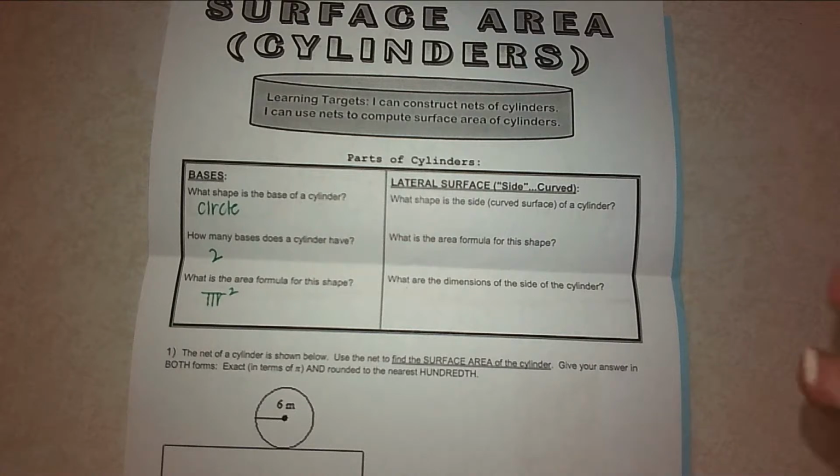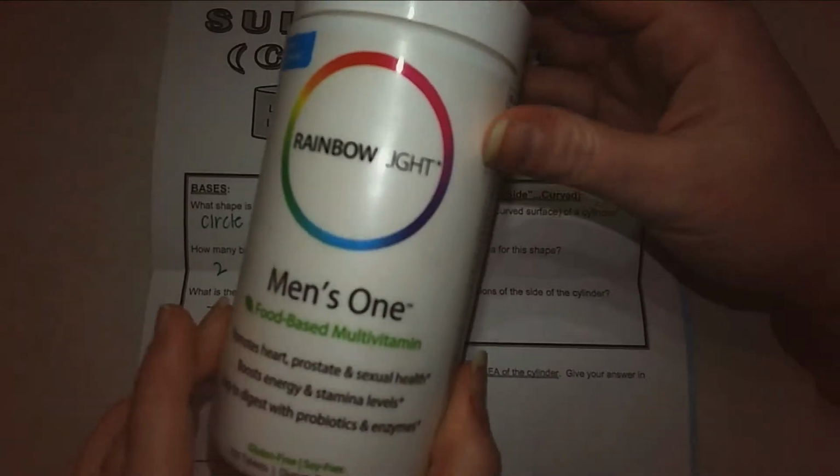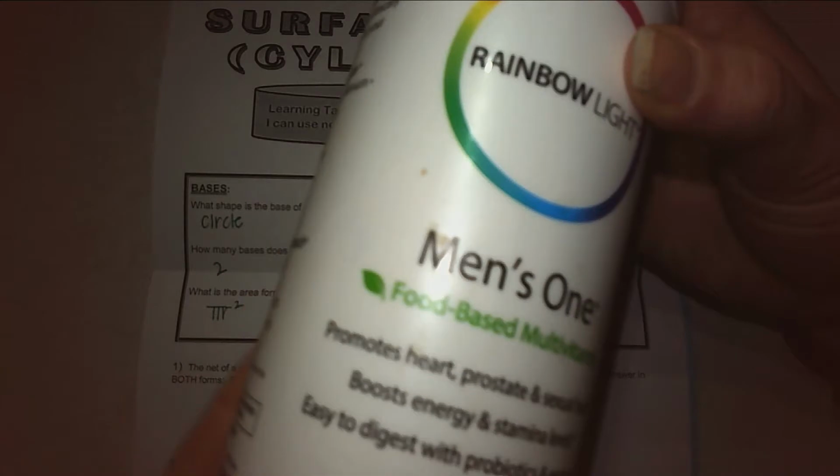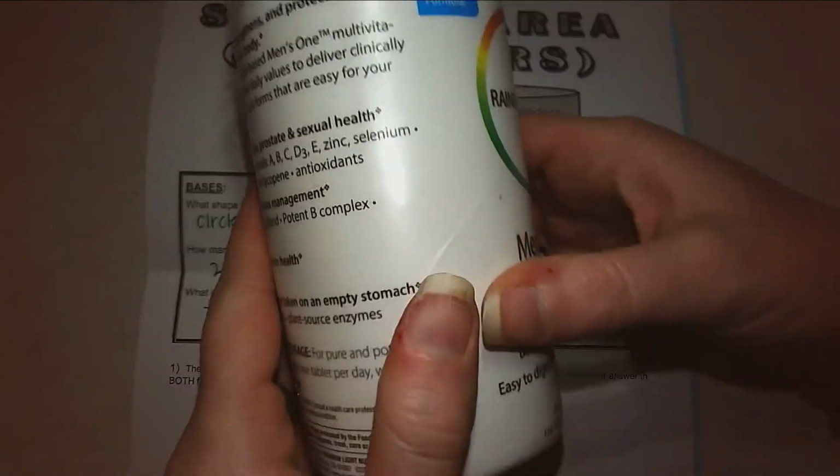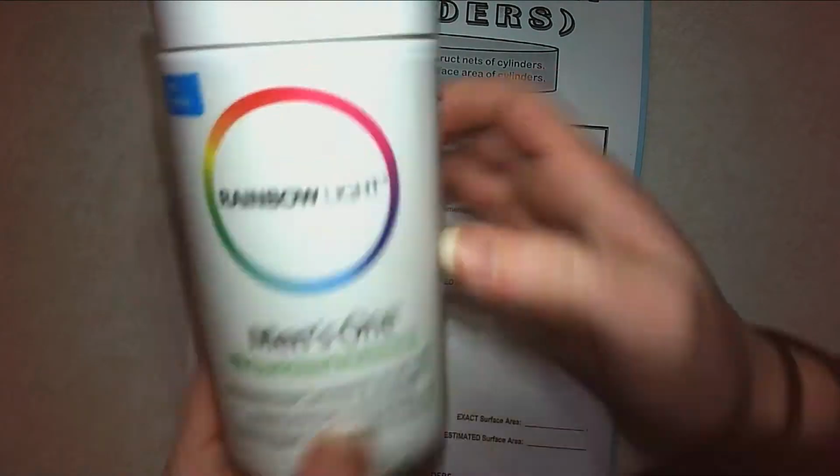And then, on top of the two circular bases, I have a vitamin container here. I've got two bases, a circle here, a circle here. And then the lateral surface area is where this label is right now. So where the vitamin label is right now is where the lateral surface area of that shape is. And that's what we call the lateral surface area.